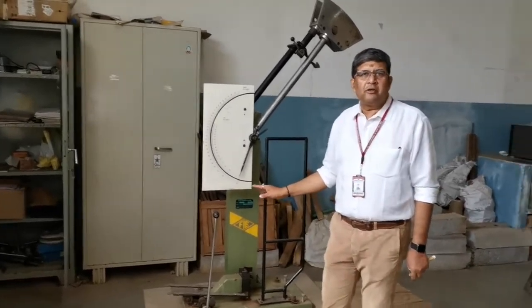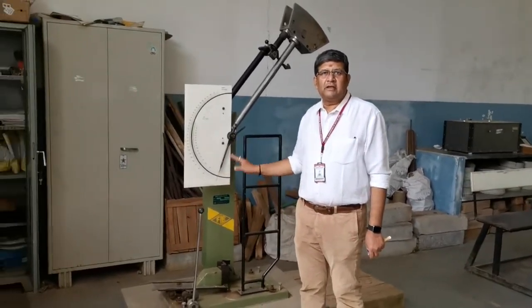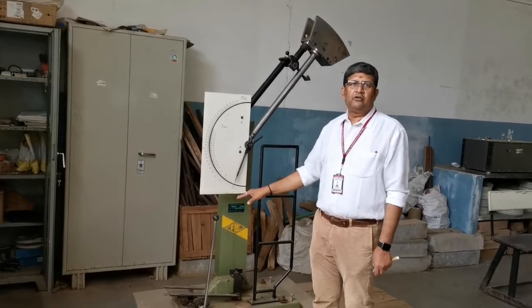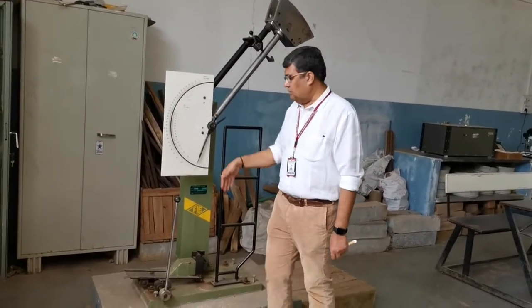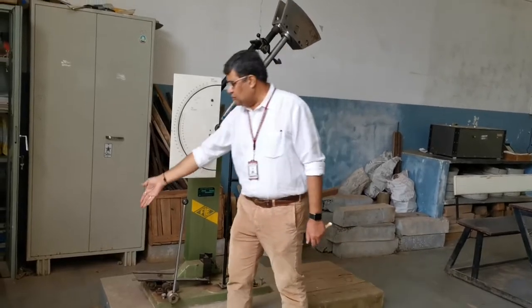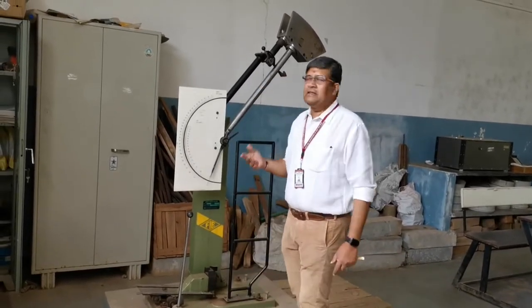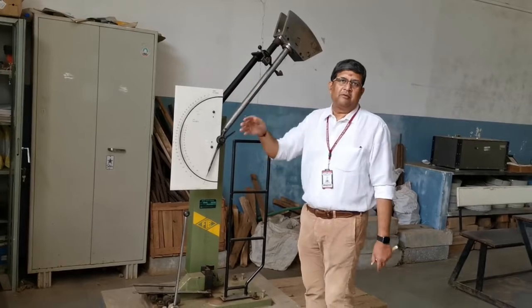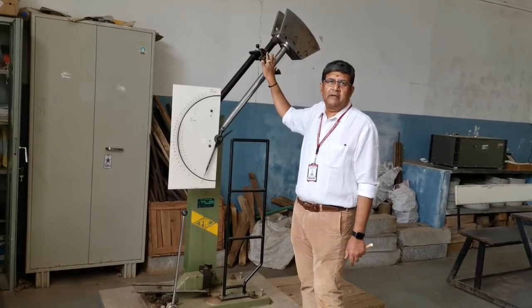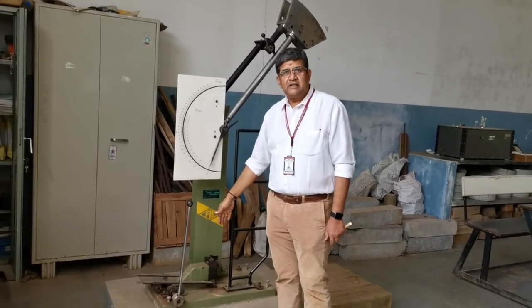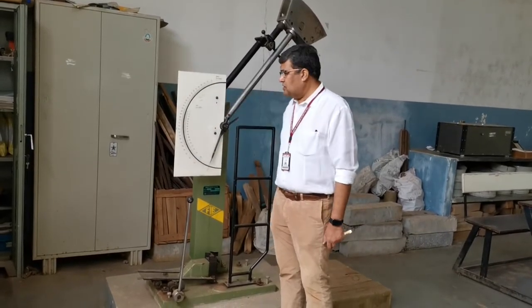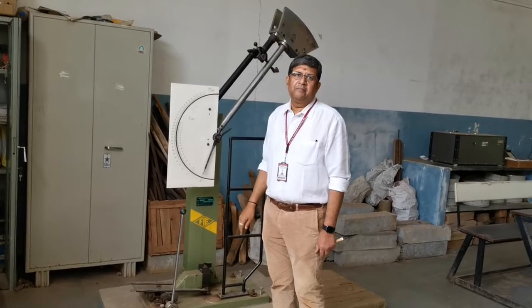Another most important precaution that needs to be taken is, when you are conducting this experiment, please make sure that you don't stand in line with the swing of the hammer. Sometimes it so happens that you stand here without knowing that the hammer is going to come, and because it has a large amount of momentum, even after striking the specimen, it still continues to move. So don't stand in line of this.